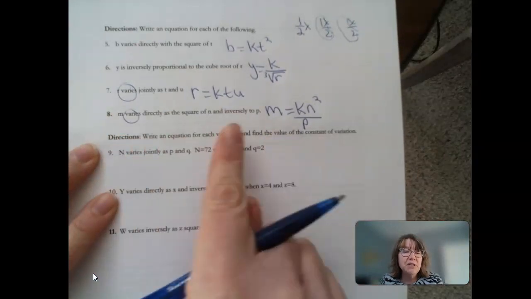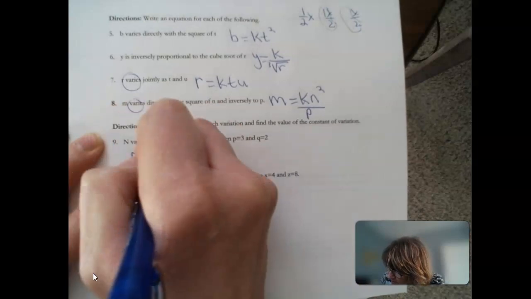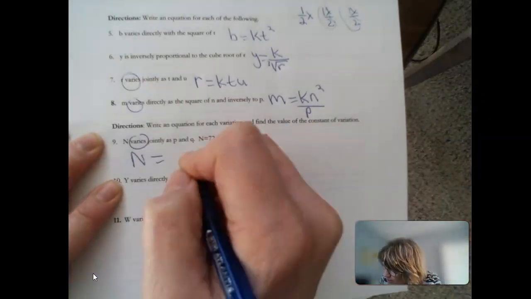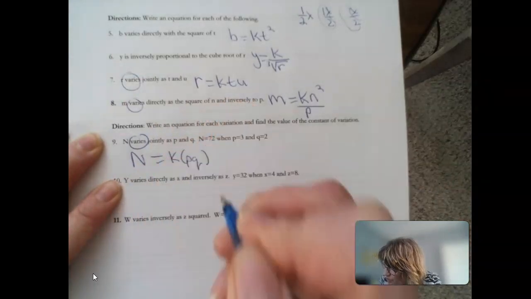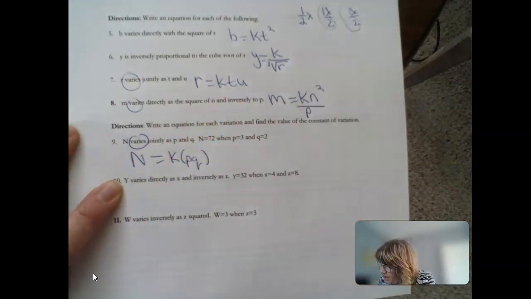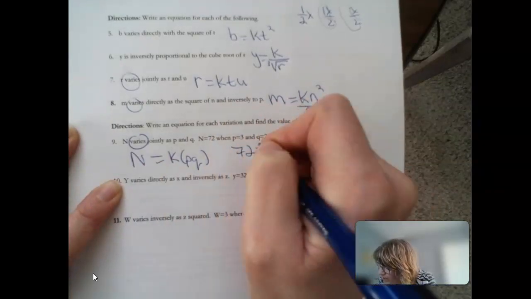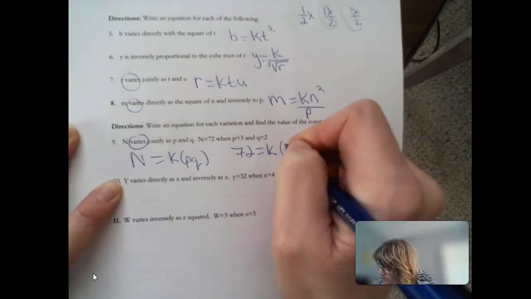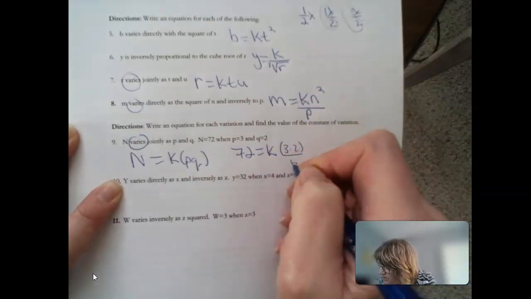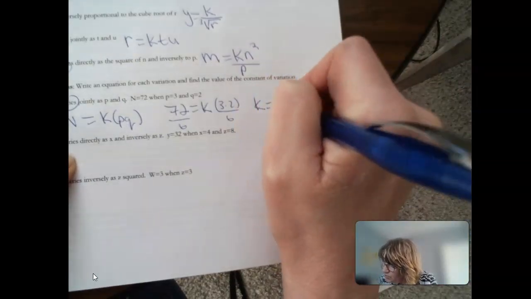Write an equation for that variation. Okay, so N varies jointly with P and Q. So again, we need a K and we need P and Q. And let's see, N is 72 when P and Q are 2. So K equals, let's see, 3 times 2 is 6. So I'm going to divide both sides by 6. So K is what, 12?